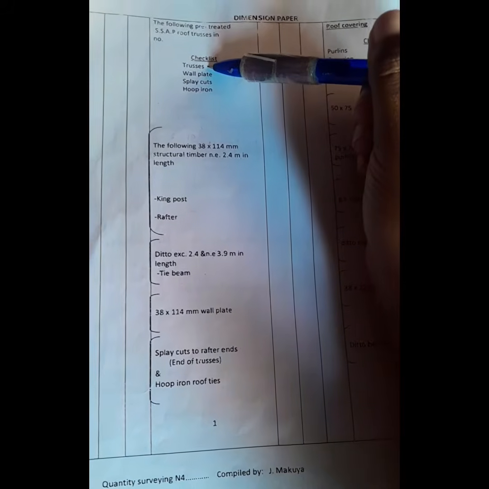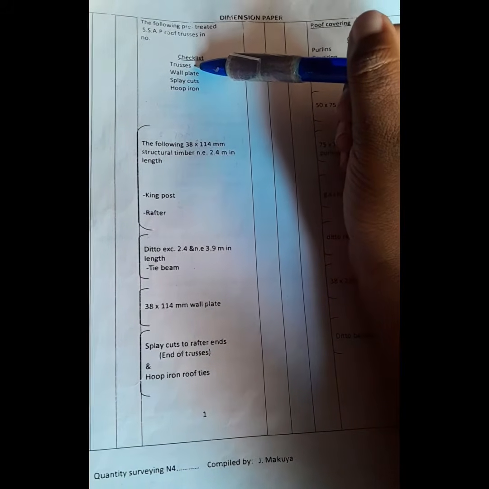So for the drawing, there's no need for us to draw that. We already have the drawing on that structure I showed you. So let's get to work. Okay guys, so this is our dimension paper where the calculations will be done. Please note that on your exam you will get a dimension paper, but it will be blank. The drawings, the checklist and the dimensions will not be there, so you just have to know them. So now we are going to start by calculating the number of roof trusses.